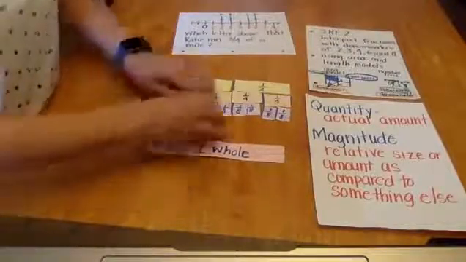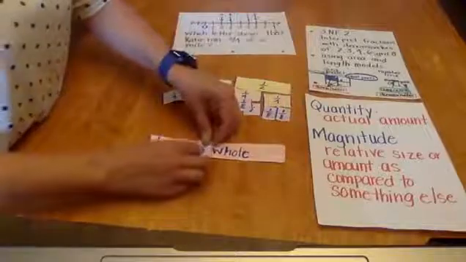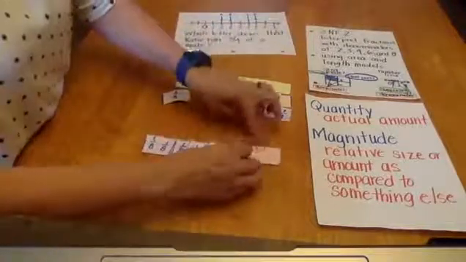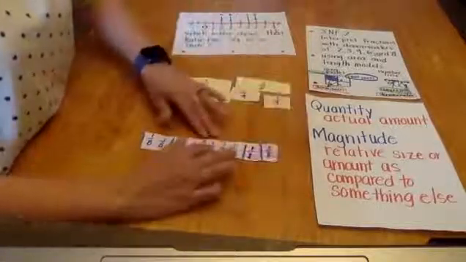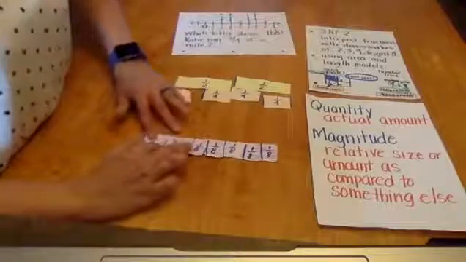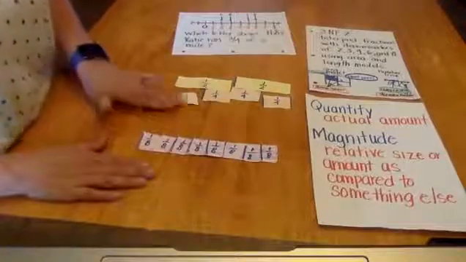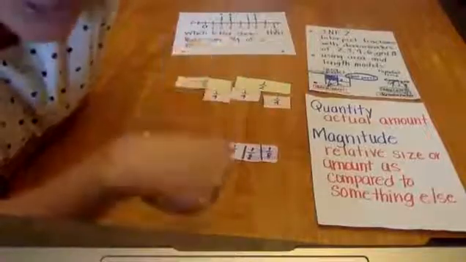So I'm going to show you this. This is us touching it, playing with it. So I have 8 eighths, okay? My 8 eighths are covering my one whole, okay? So now I can add on my fourths till I get to 3 fourths.